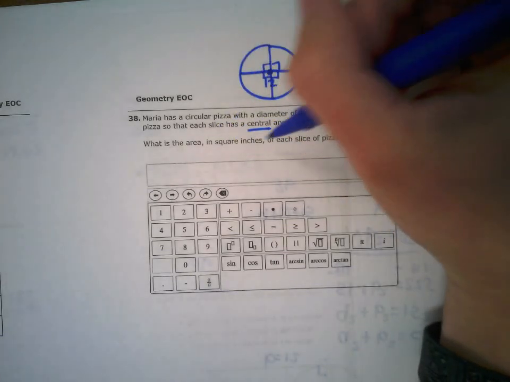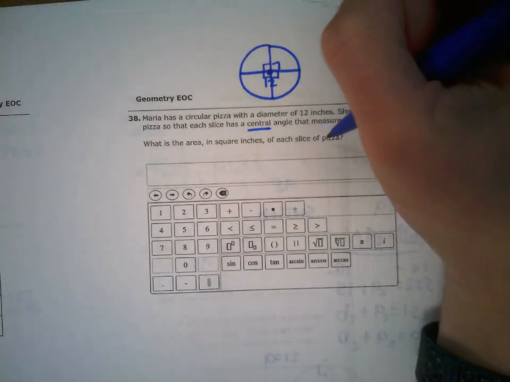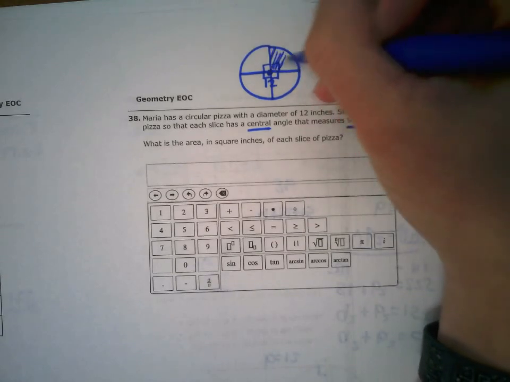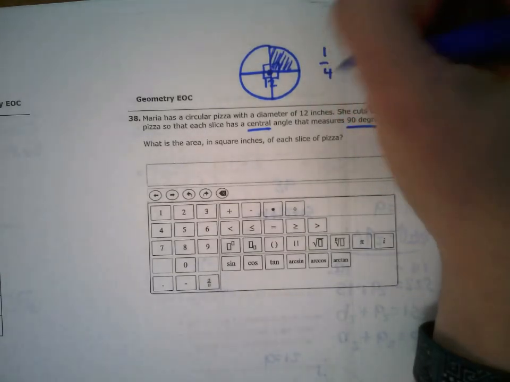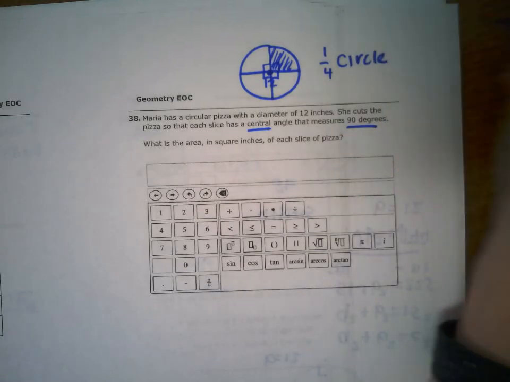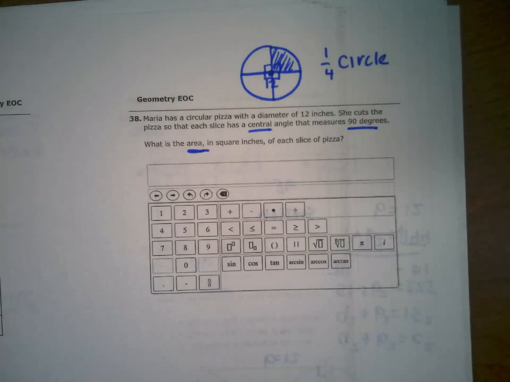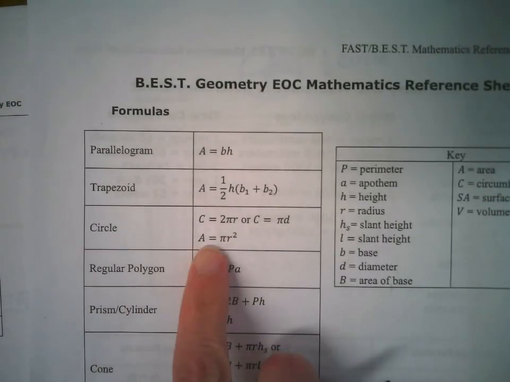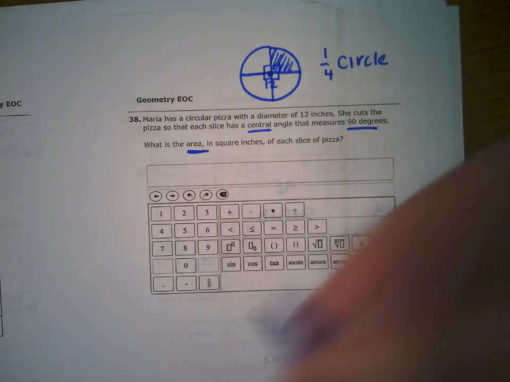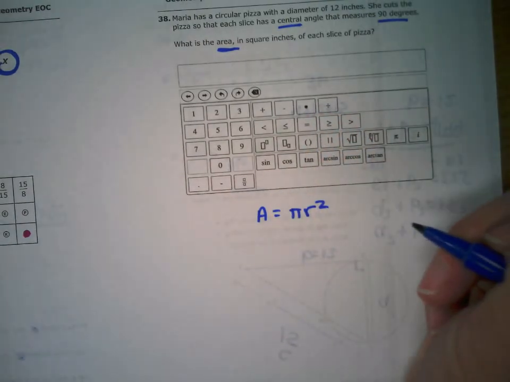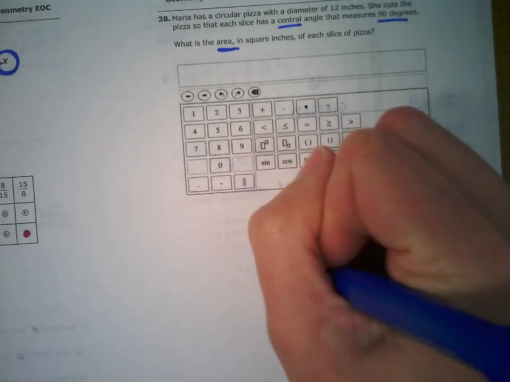What is the area in square inches of each slice of pizza? So one slice of pizza is 1/4 of the circle. So if I'm doing area, I need to look at my reference sheet and focus on my area formula. So I go to the circle, I find the area formula. So I know that I'm going to write down here, the area is pi r squared, and I'm only doing 1/4 of it.